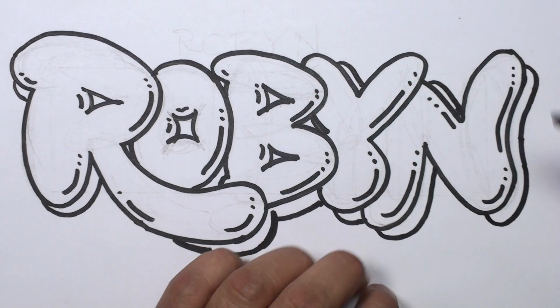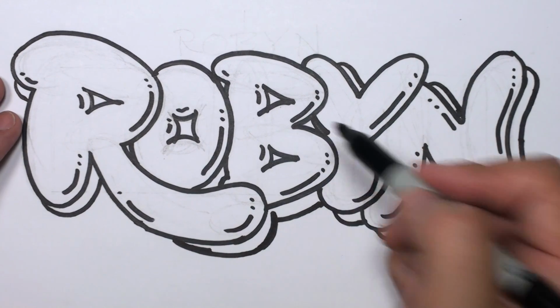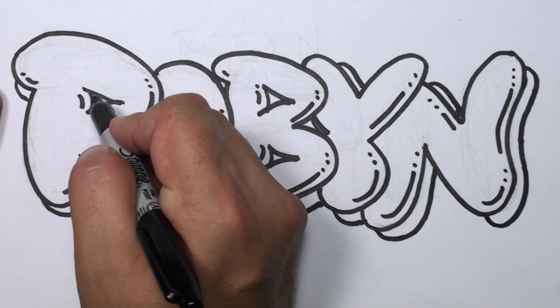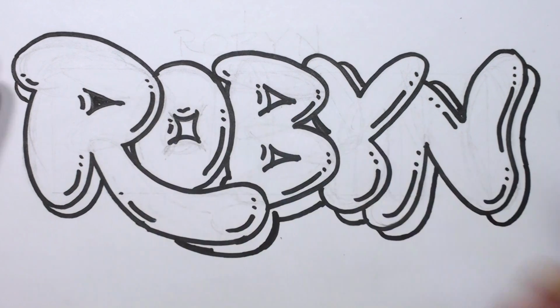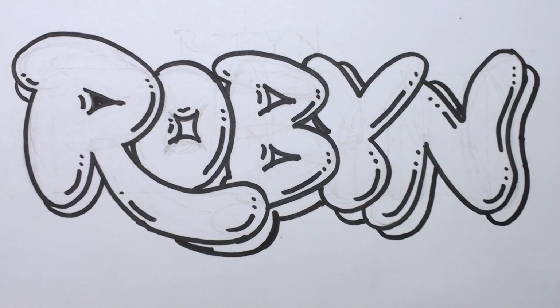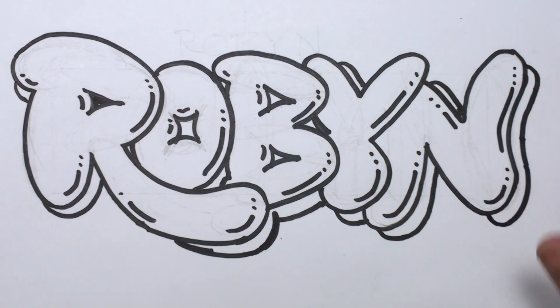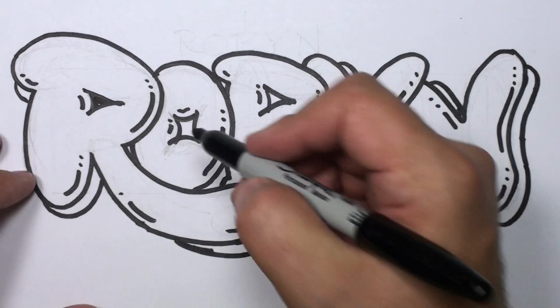Just do something on the tops of those. Alright, and that little space in there will get darkened. So let's fill in the middles here. Or let me stop and just let you look at that. It looks pretty cool just like that even, but we're going to go ahead and fill it in.